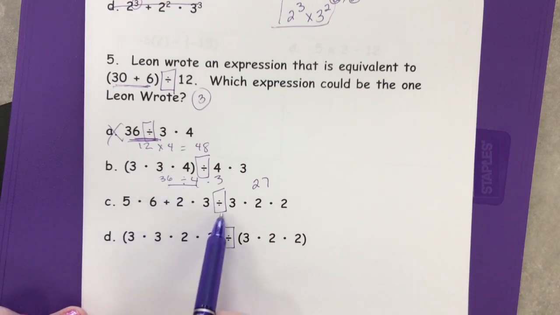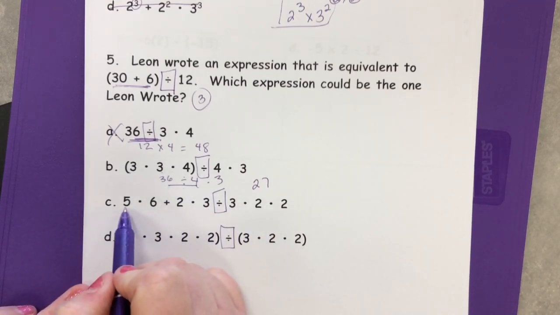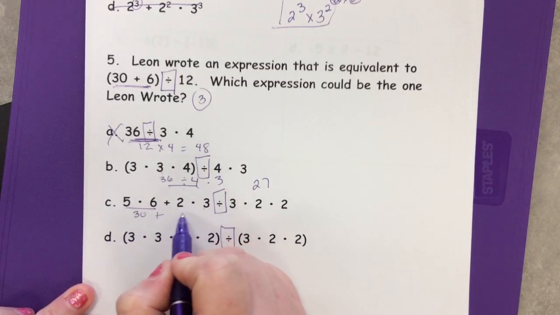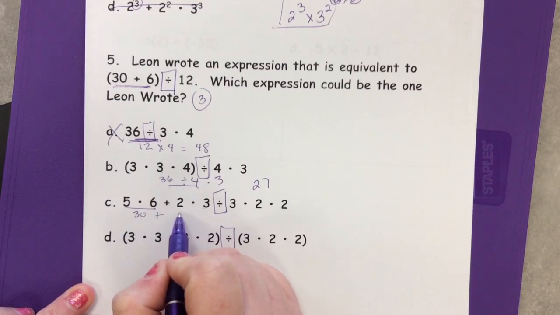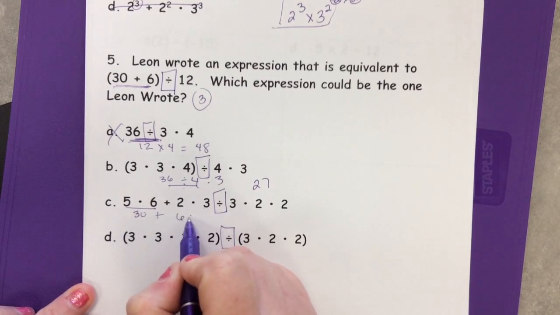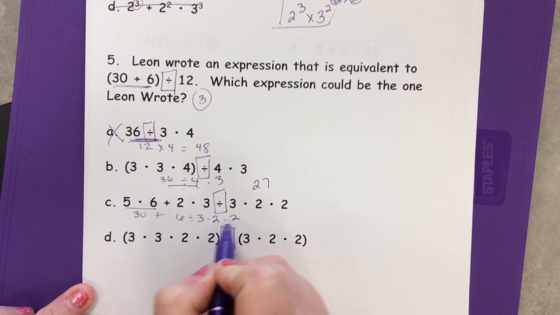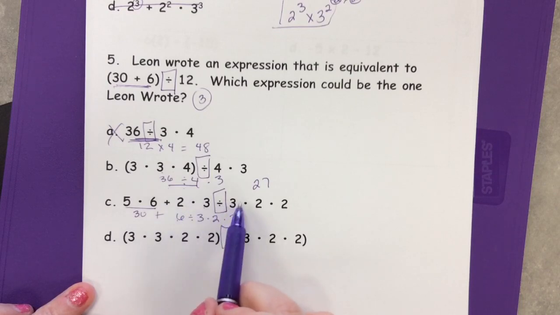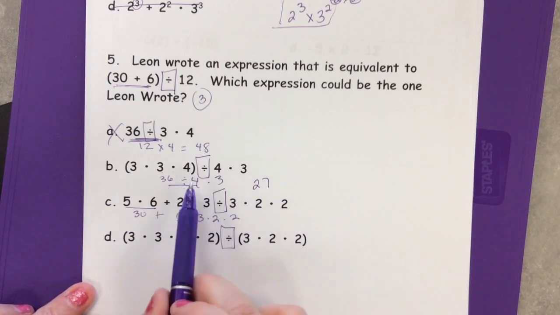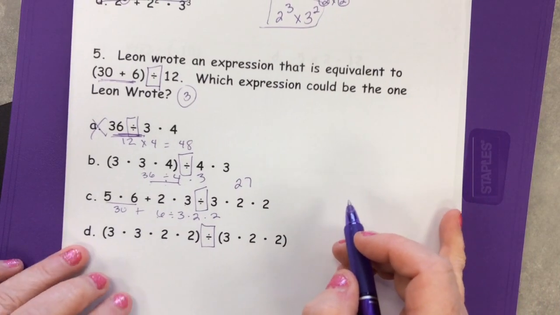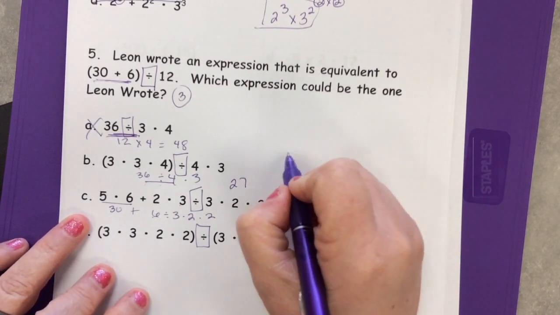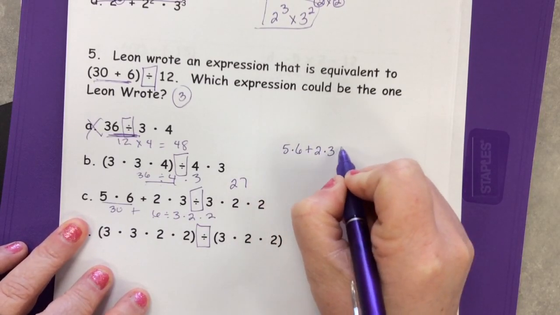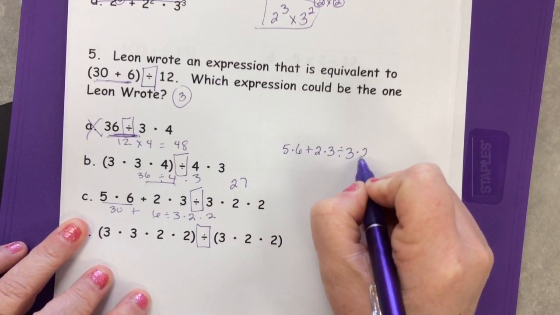Oh, this one gets a little bit tricky because we have a lot of multiplication in here. So 5 times 6 is 30, plus 2 times 3 is 6, divided by 3 times 2 times 2. Ooh, that looks very confusing here. It looks like we'll be doing some multiplication and division, but not dividing of the whole thing. We're not really dividing by 12. I'm going to scoot this one over here and rewrite the whole thing out because this one is worth really looking into, okay? 5 times 6 plus 2 times 3 divided by 3 times 2 times 2.